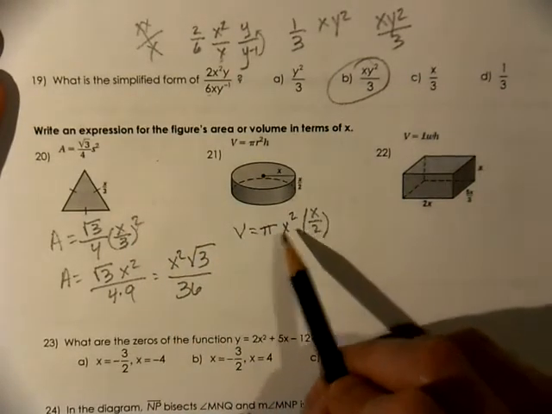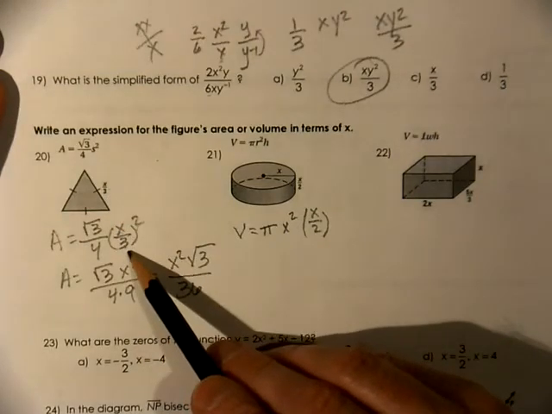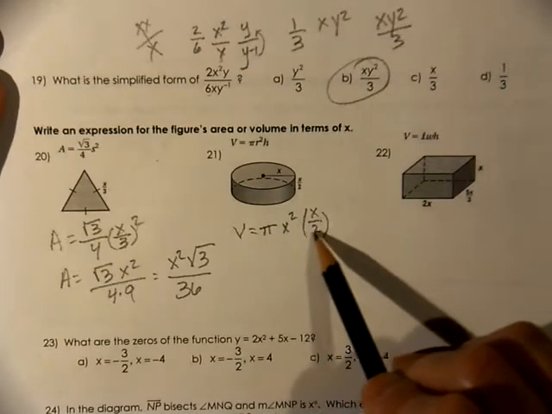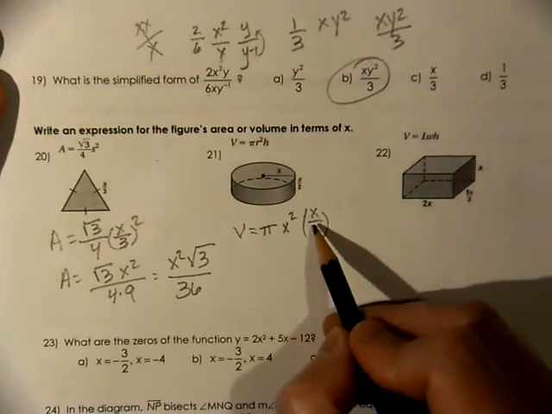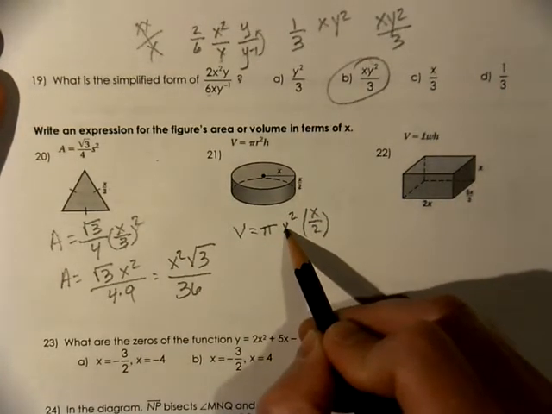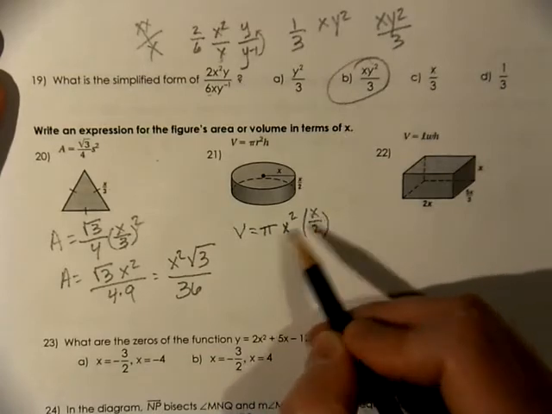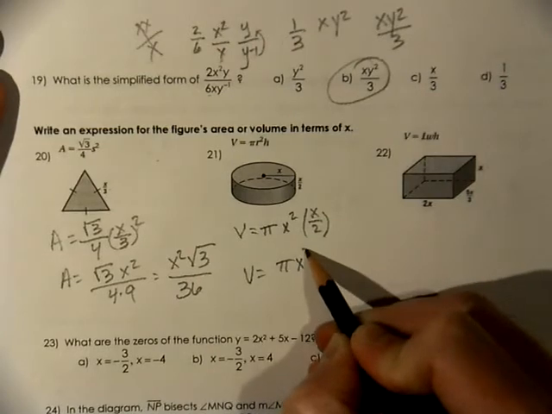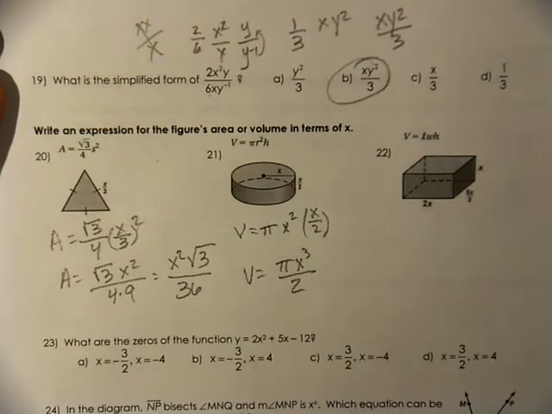That means we just need to simplify it now. We get the x in the problem, and we simplify it. Here, when you're multiplying a fraction and a value, the tops multiply each other. So this is pi x cubed divided by 2.